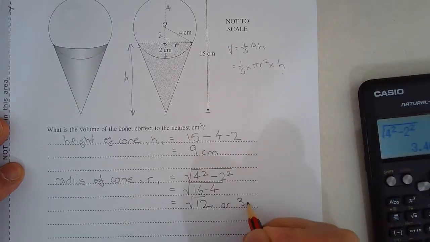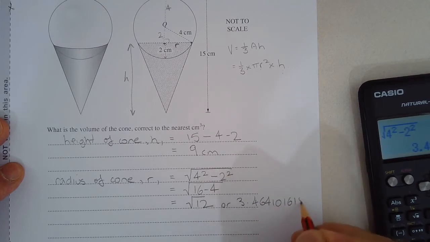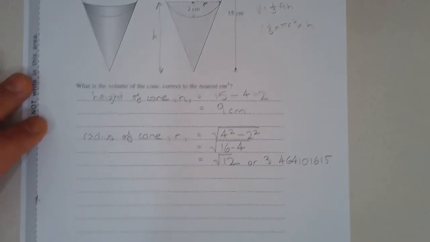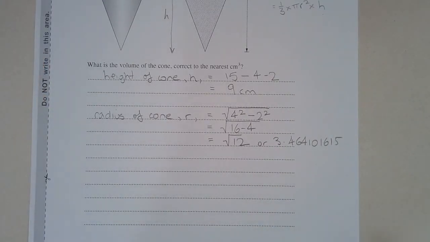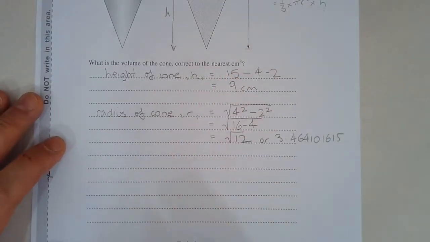3.4641011615. It's probably a good idea to maintain accuracy right up until the very end, and then just round it correct to the nearest cubic centimeter.